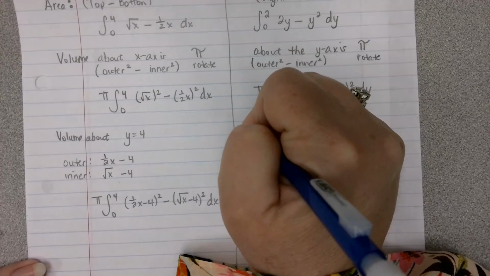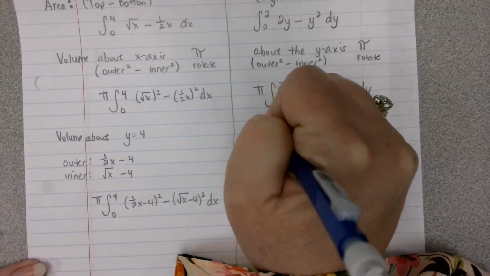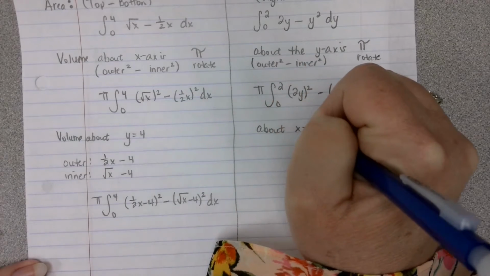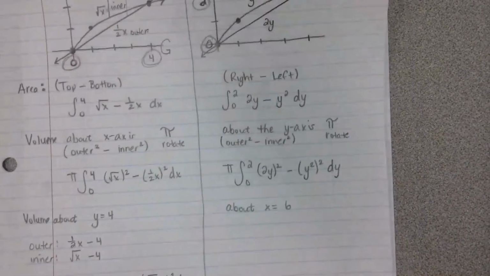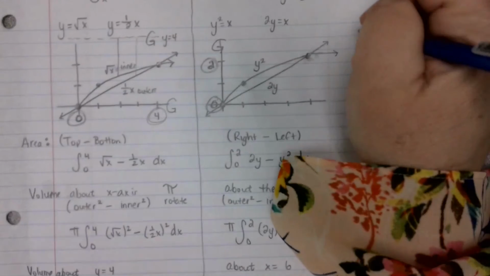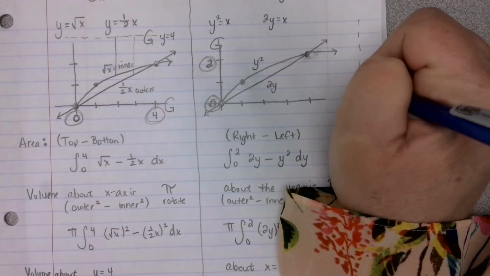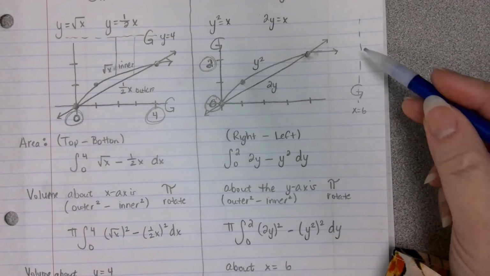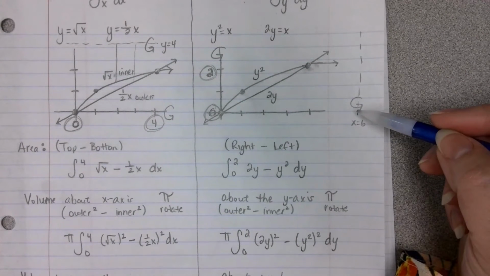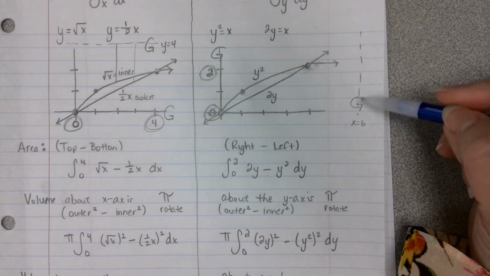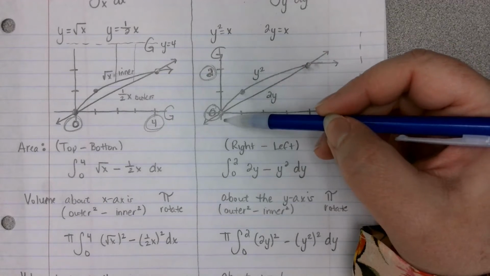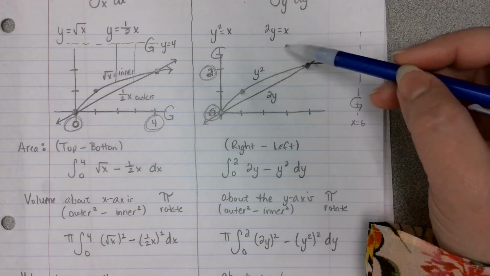Now, what if we were doing volume about x equals 6? Okay, well, if we're looking up here, the volume about x equals 6, well, now this one here is a vertical line, which is just like the y-axis, so that's why we've got to do dy.